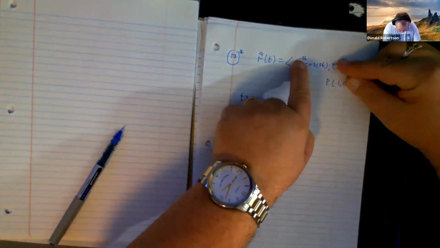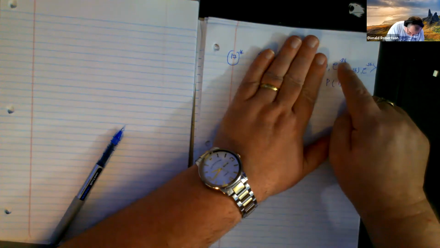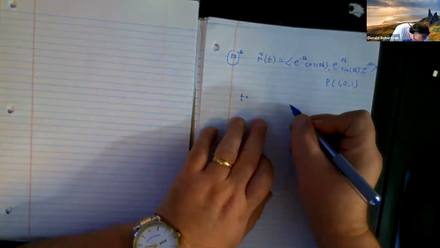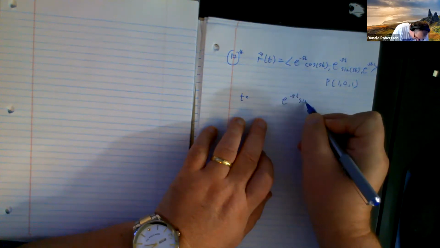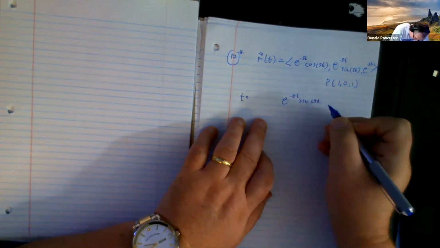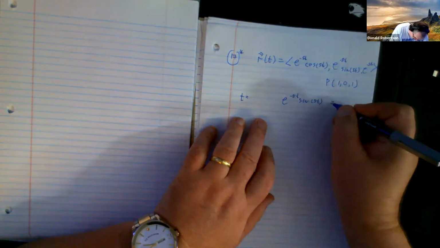Right, if you do the matching here, e to the -5t cosine 5t has to be 1. Well, that's kind of hard to do. e to the -5t sine 5t is 1. I'm going to use that one. e to the -5t sine of 5t, right, like combination there, equals 0.